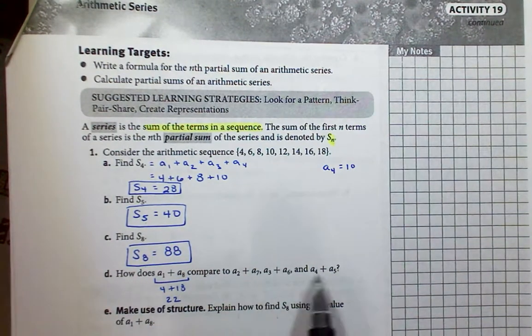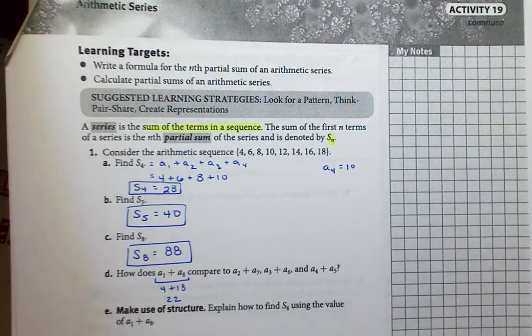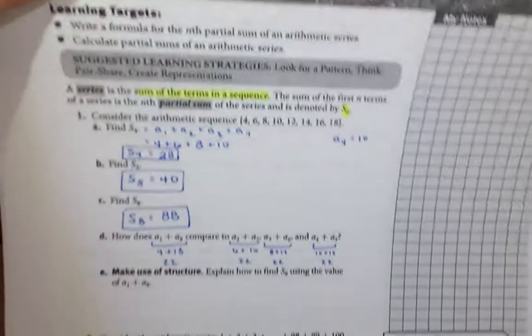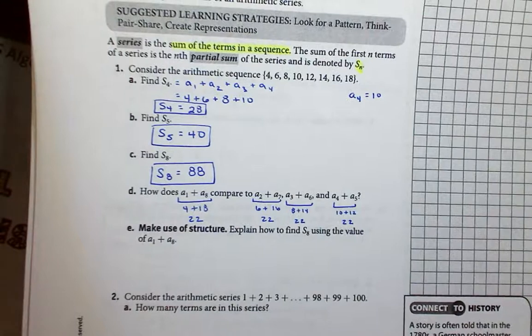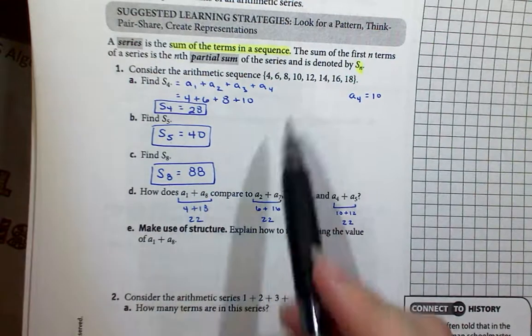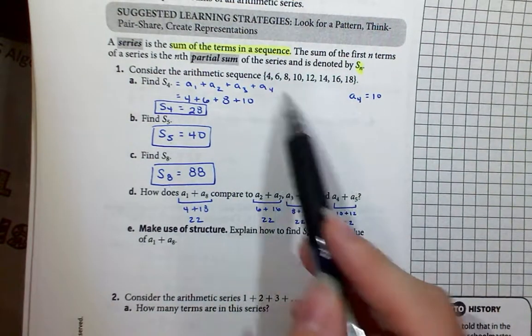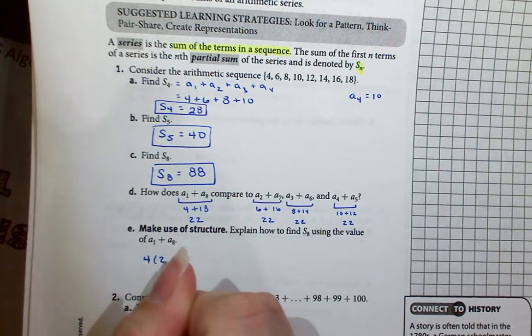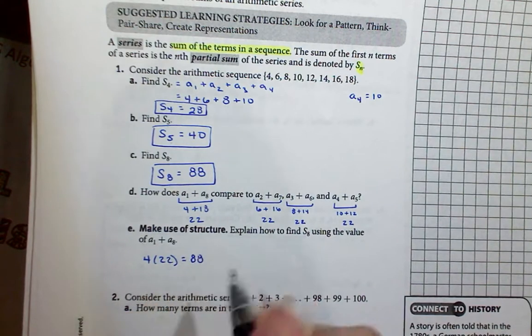Go ahead and do the rest of these and see how they compare, and when you're ready, turn the video back on. What you should have seen is that every one of those pairs equaled the same number, which in this case was 22. Which takes us down to this next question: explain how to find S sub 8 using the value of a sub 1 plus a sub 8. Since we have these 4 pairs of numbers, we could have found those sums, first and last, second and second last, and so on, and multiplied by 4. 4 times 22 gave us 88, just like we got in letter C.